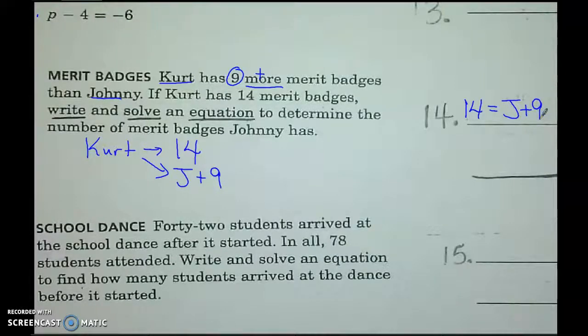Now the second part is I need to solve that. I need to figure out how many badges Johnny has. So I've got to get that j all by itself. So we've got to go the opposite. The opposite of plus 9 is minus 9. If I minus 9 there, I have to minus 9 there. When I figure that out, that's going to let me know exactly how many badges Johnny has.